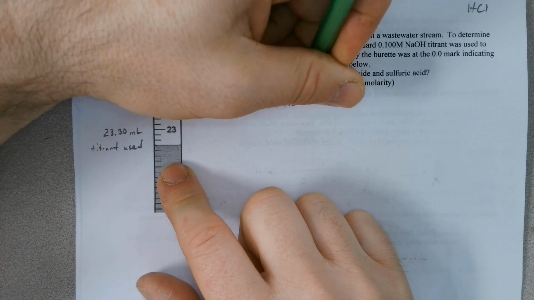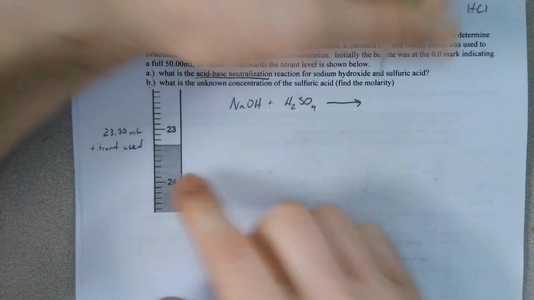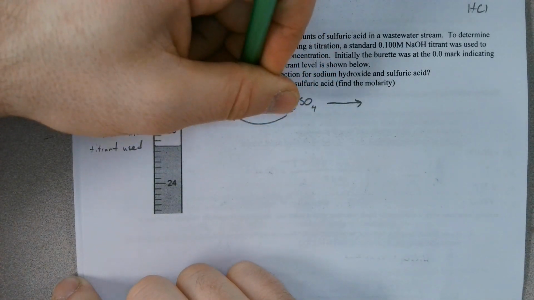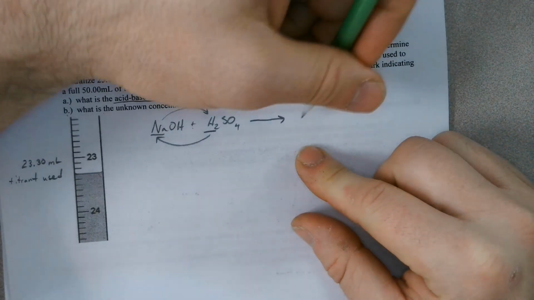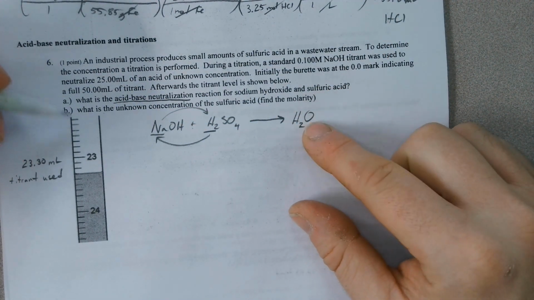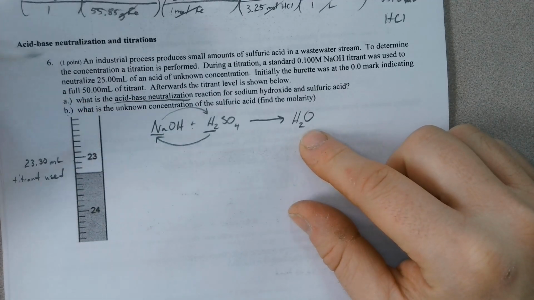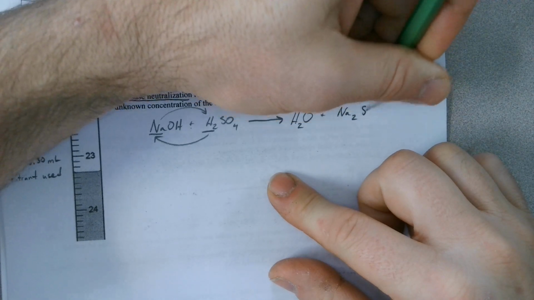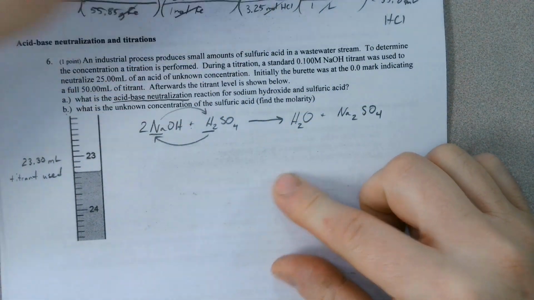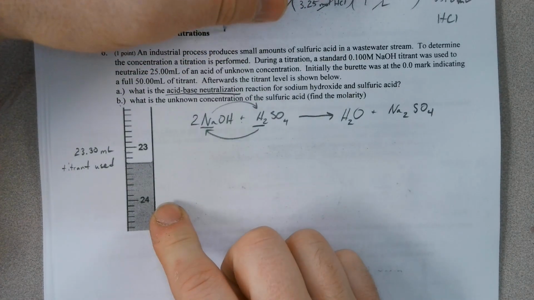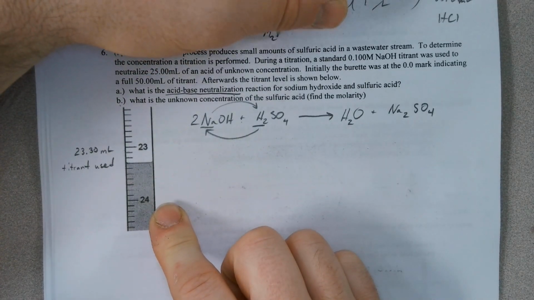Sodium hydroxide can be added to sulfuric acid. This is going to look very similar to a double replacement reaction, where hydrogen and the metal switch places. This will form water, which again is the key distinguishing characteristic of a neutralization. So the formation of water here is going to occur. I'm also going to form something called sodium sulfate. Let's balance that out. There we go.